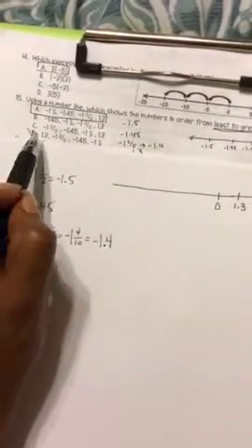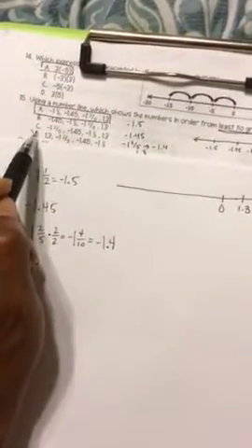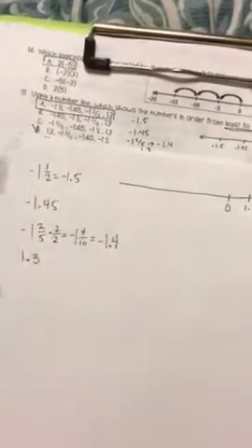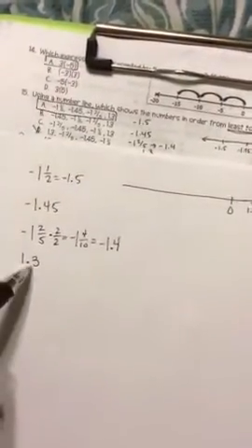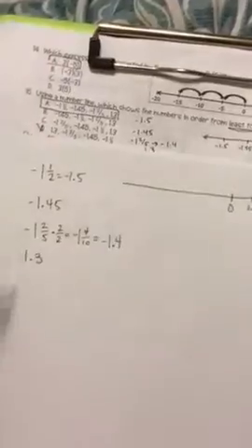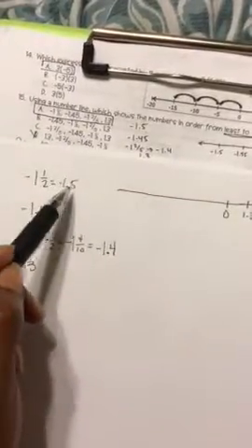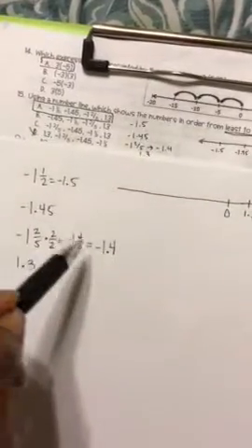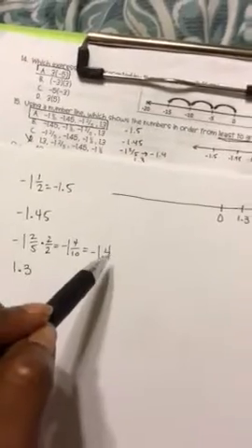Now if they ask me to put it in order from greatest to least, then I could possibly look at this one. But since it's least to greatest, this one had to be in the last place. So now I'm trying to compare negative 1.5, negative 1.45, and negative 1.4.